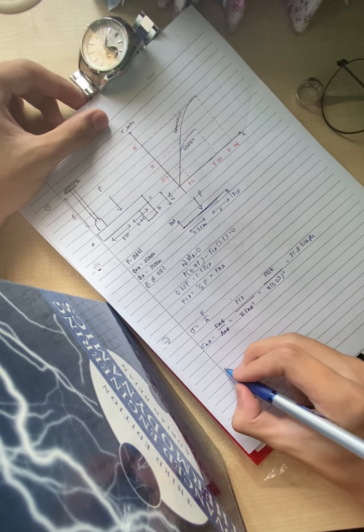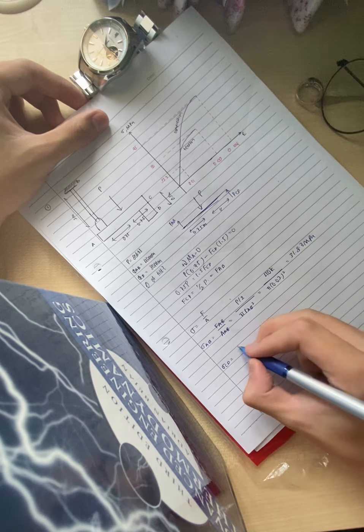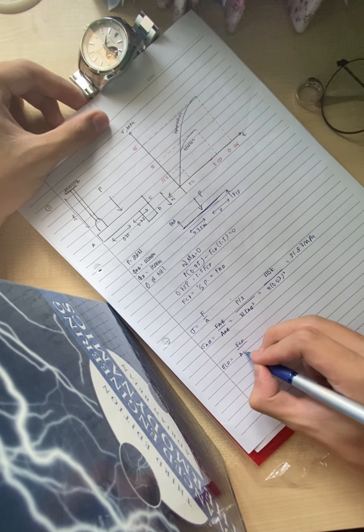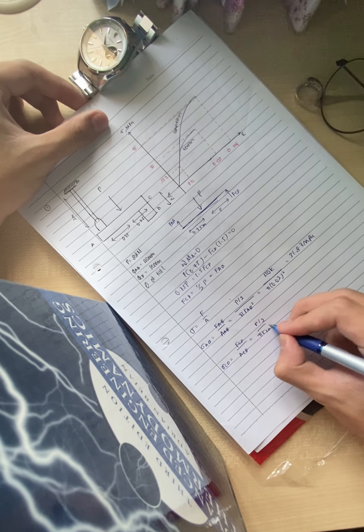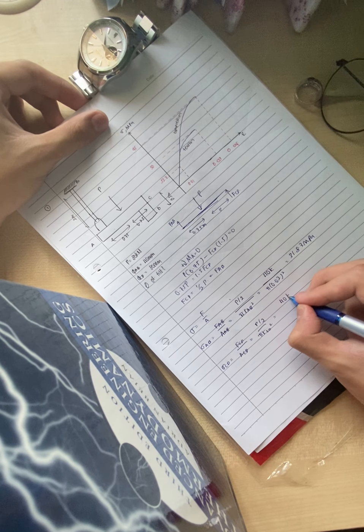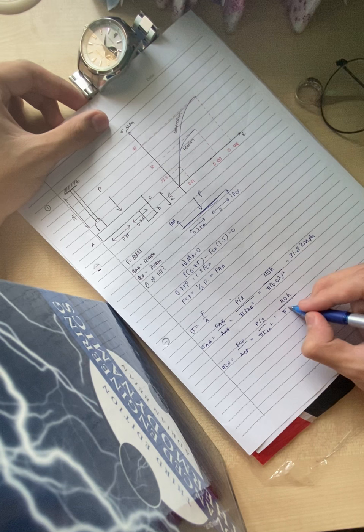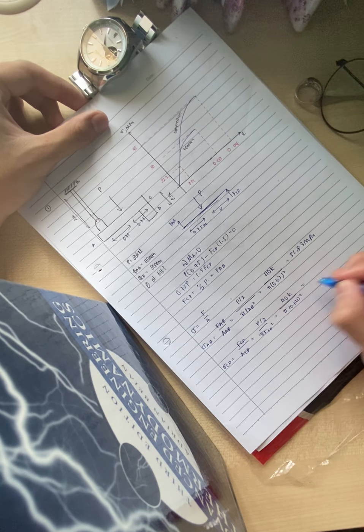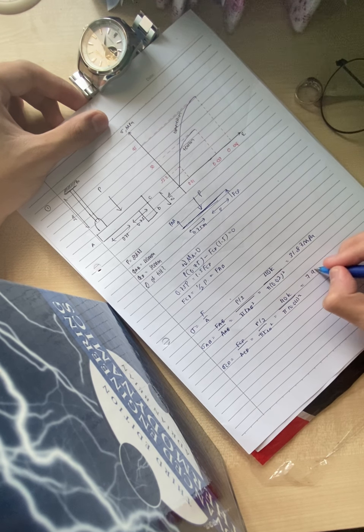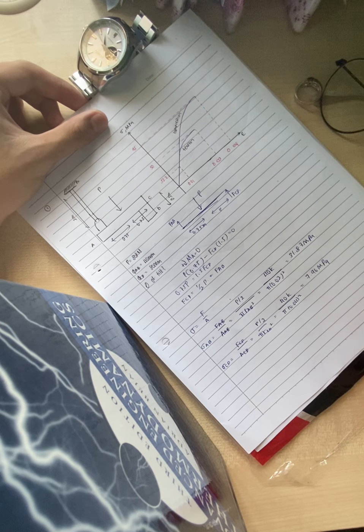Now for CD, stress CD, same steps, FCD over ACD. I'm going to go through this quickly because it's the same. It equals 40 kilonewtons over pi times 0.04 squared, which equals 7.96 megapascals right here.